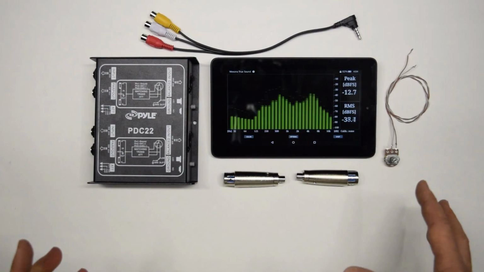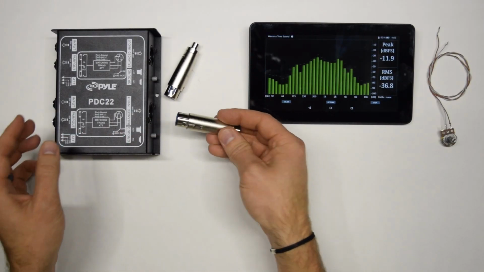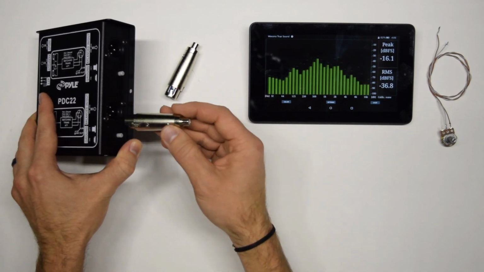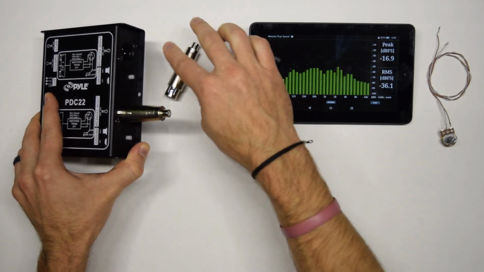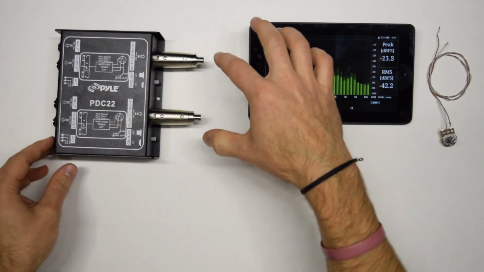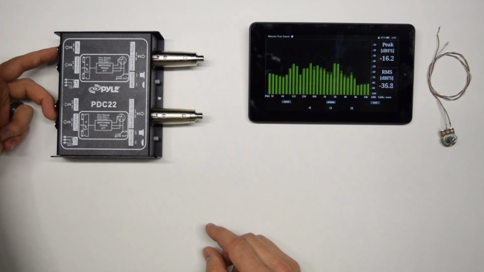Okay, so let's get into hooking this up. So the first thing I'm going to do is take this direct box, and I'm going to plug in these XLR to RCA adapters into the XLR jacks that are on the direct box, which is also the output of the direct box. Once again, over here is where I'm going to be plugging in our line signal.